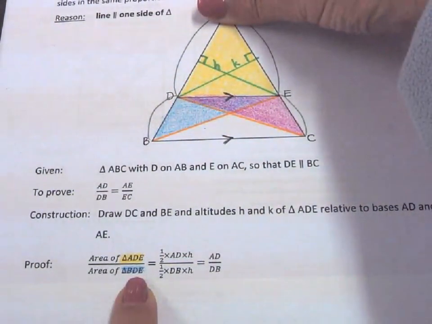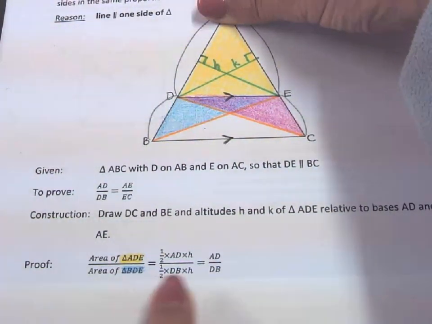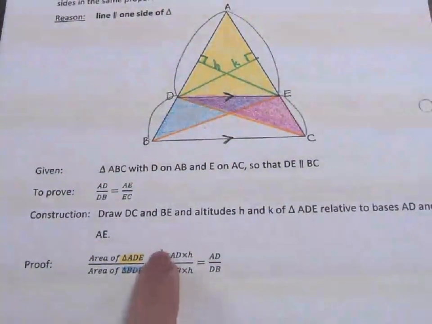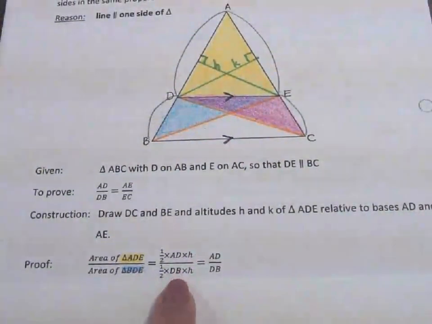BD is extended. Okay, are you with me? And then you cancel out the halves and the H's, and what's left is AD over DB.